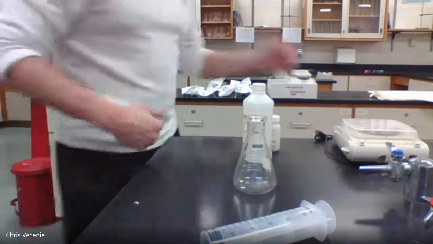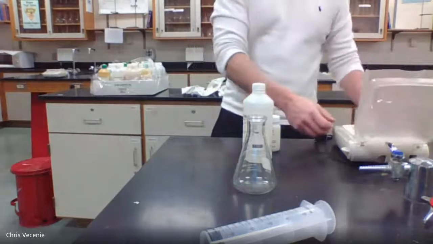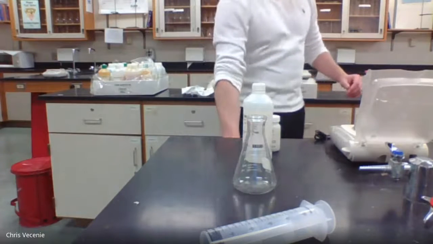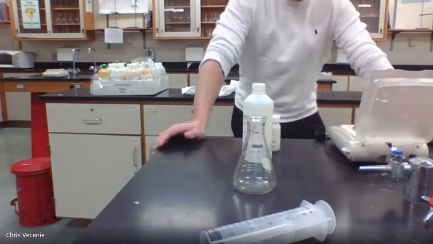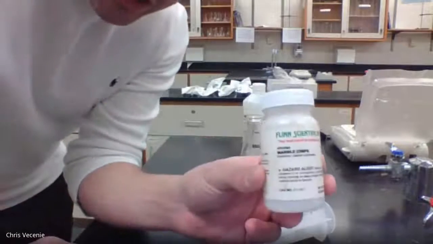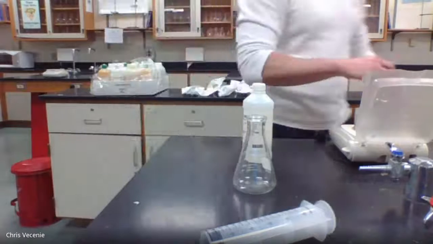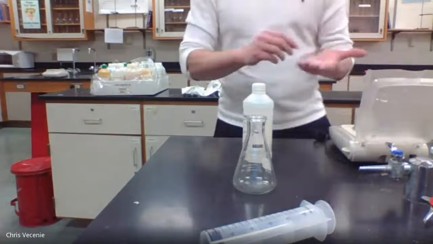All right, so the first thing it tells me to do is to measure out roughly 0.5 grams of my marble chips, which remember is the calcium carbonate. So I come over here. It's marble, so it's easy to touch.